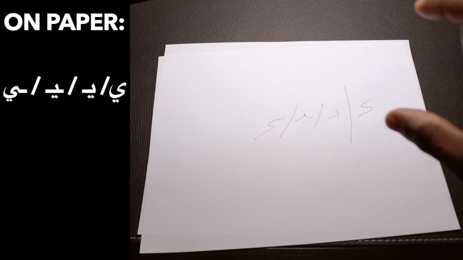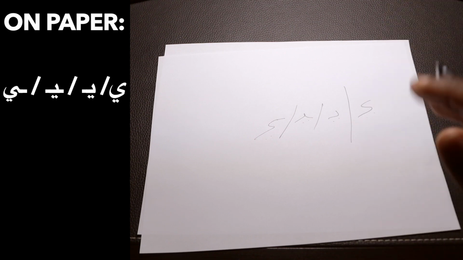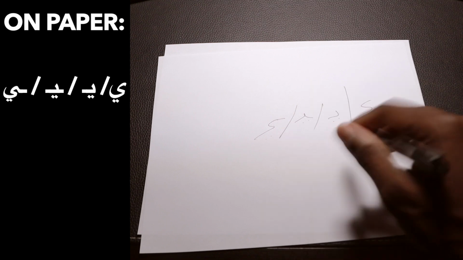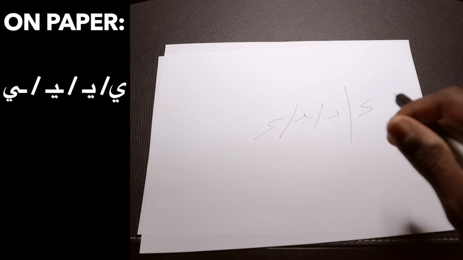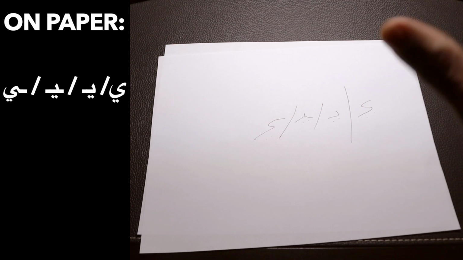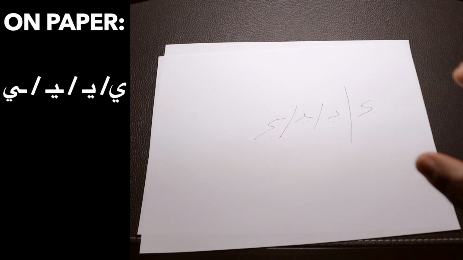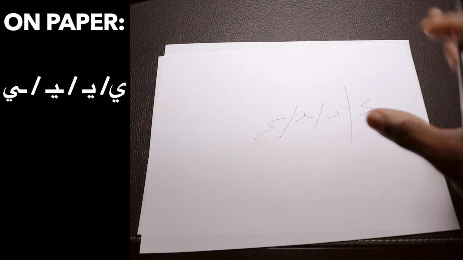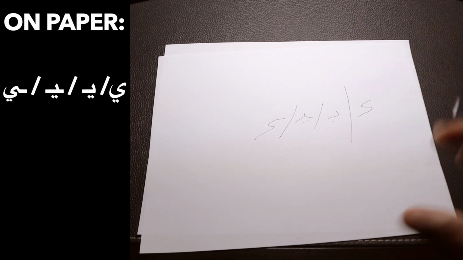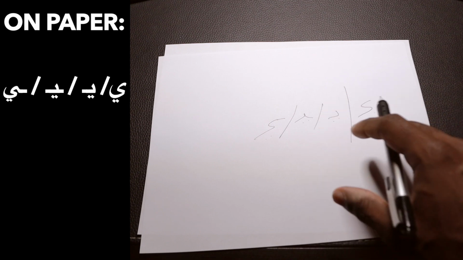Out of the 28 letters, there are about 6 that don't change form. And as we go through the series, I'll let you know which ones those are. So in Arabic, we don't have vowels, theoretically. They're not implicit in the letter itself, I mean. We do have vowels, obviously, but they're not implicit in the letter itself.